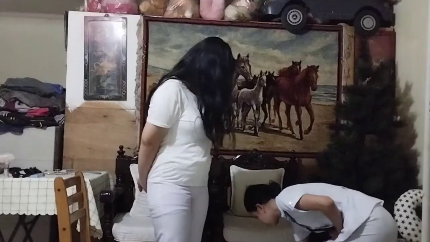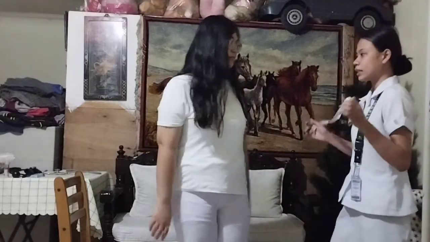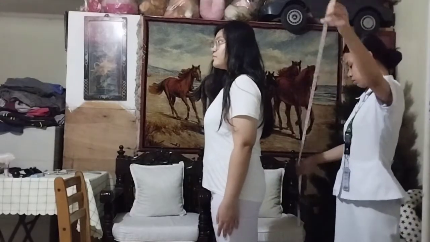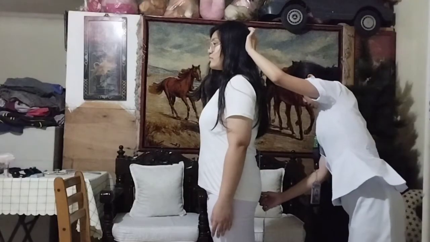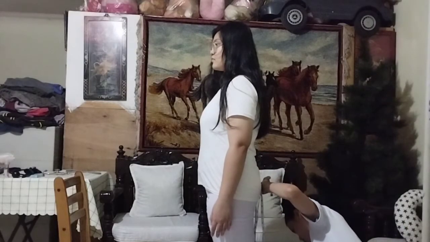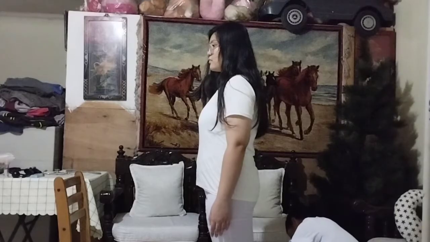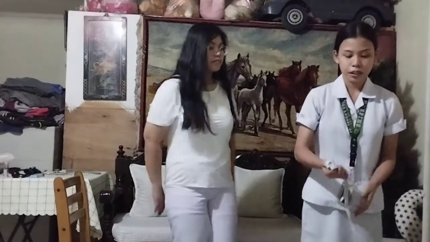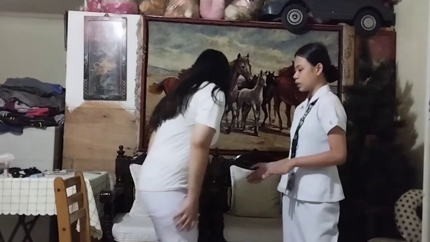Now, I will proceed with measuring the height of the patient using a tape measure. So ma'am, can you please stand straight and maintain an erect posture? So, the measured height of the patient is 163 centimeters. So, now, ma'am, you may now sit down.